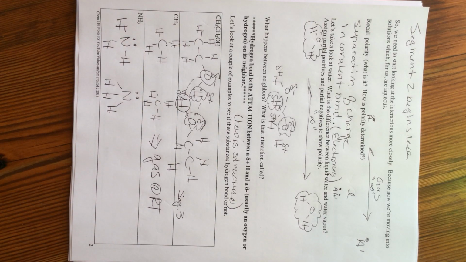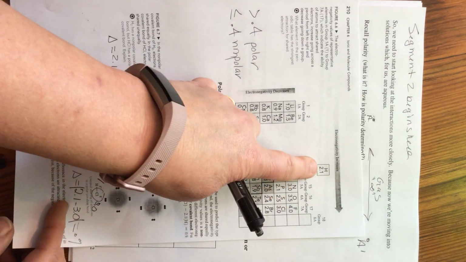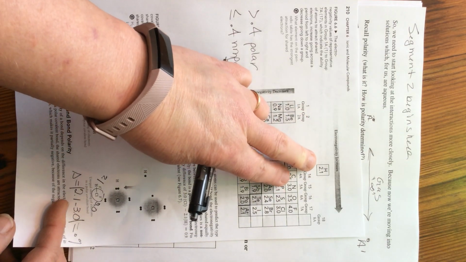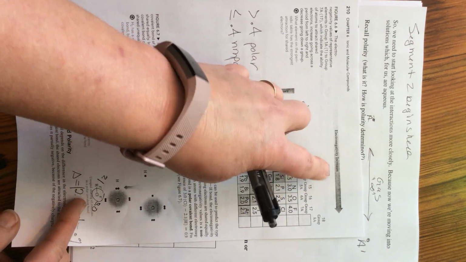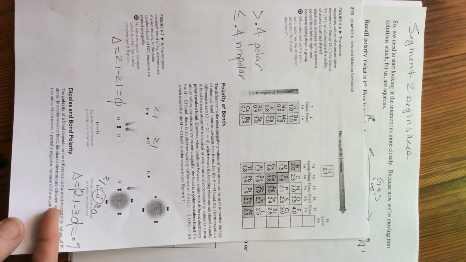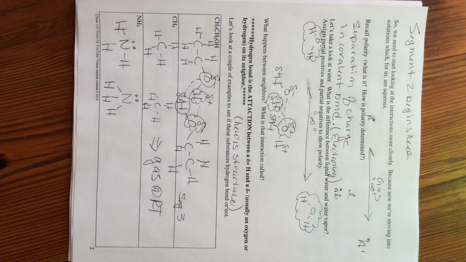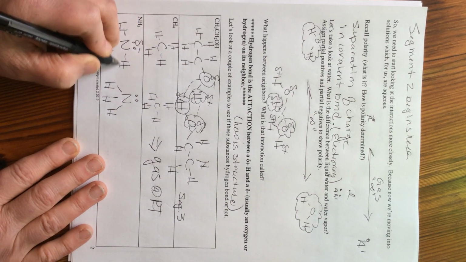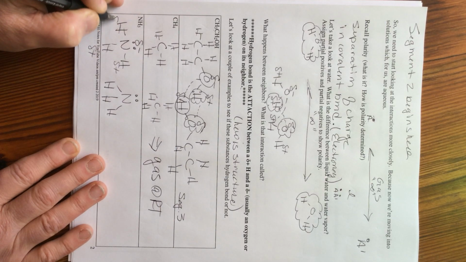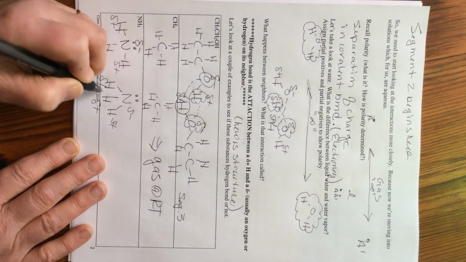Then we're going to look at our electronegativity chart. We're going to see nitrogen is 3.0, hydrogen is 2.1. So when we subtract those, the absolute value difference, whether this minus this or this minus this, is 0.9. That means the nitrogen-hydrogen bond is polar. Because nitrogen has the higher number, nitrogen is partially negative, hydrogen is partially positive. Partial negative, positive, positive, positive.